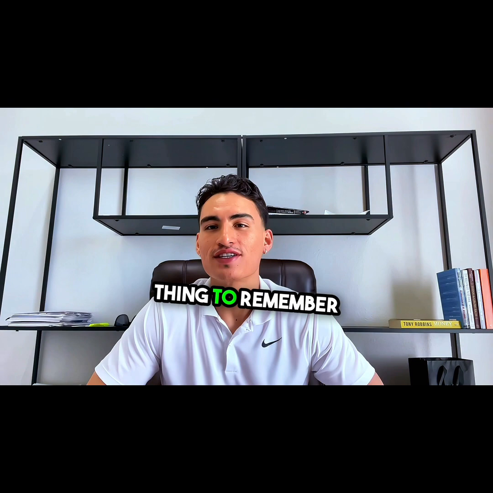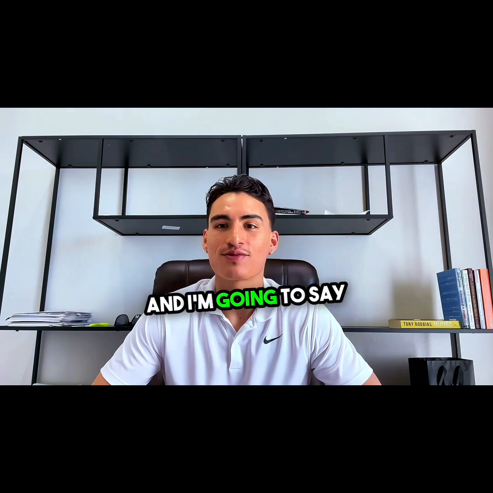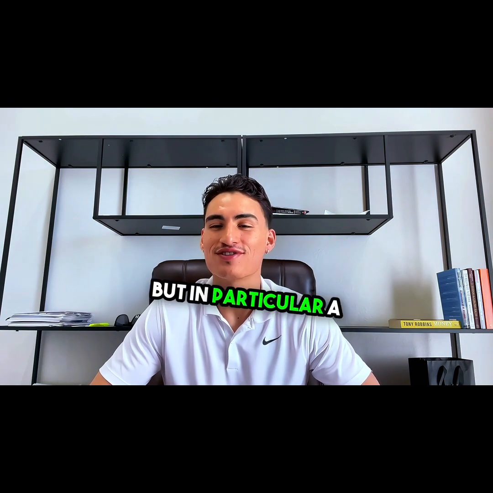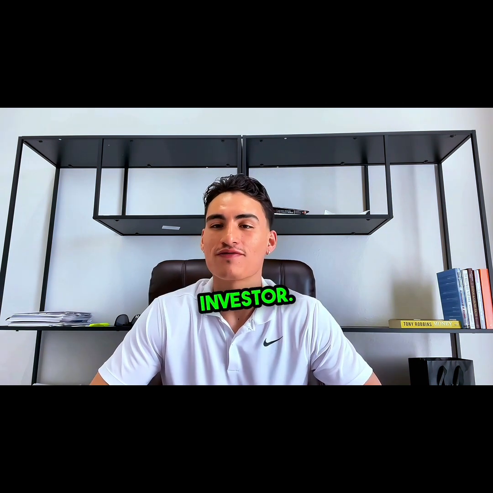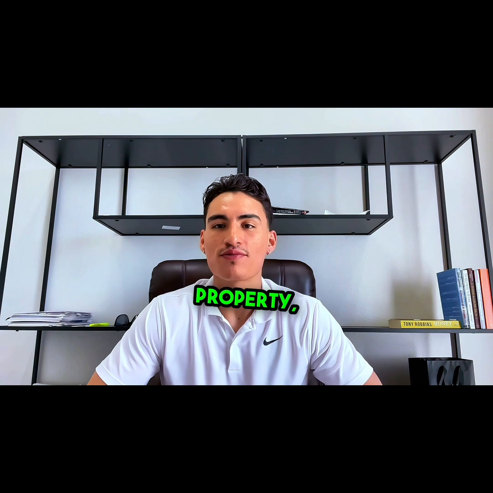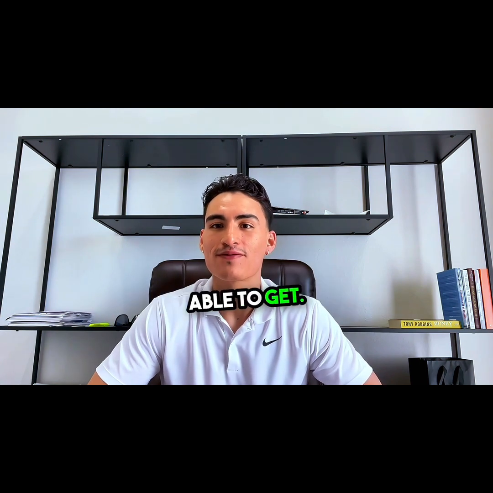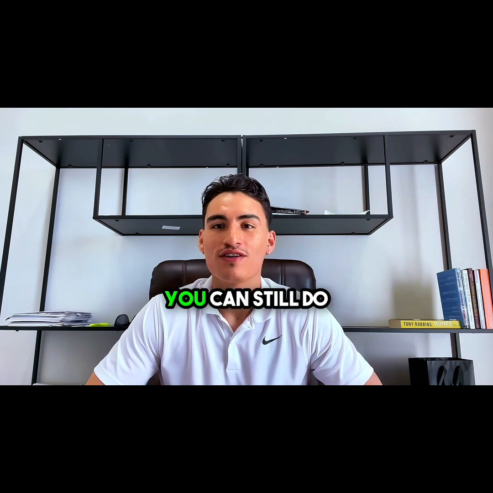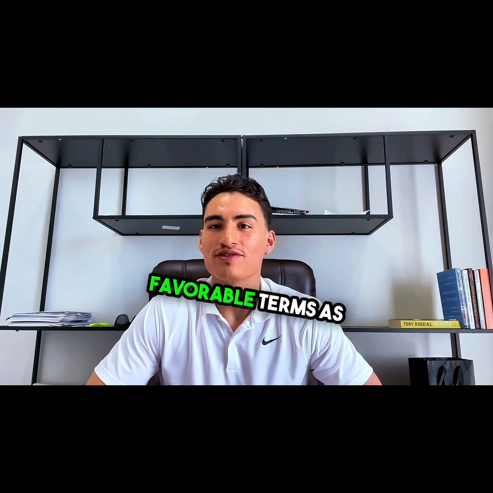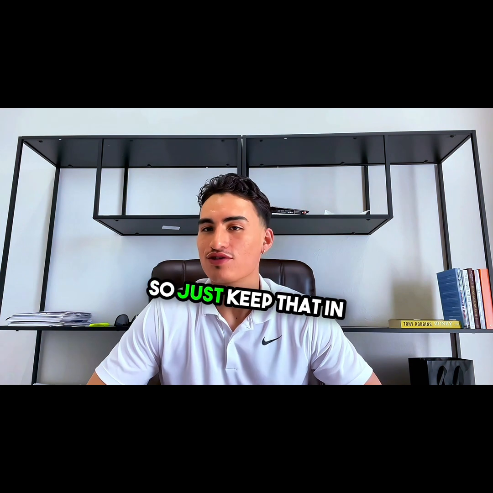Now, the most important thing to remember when you're doing a DSCR loan, and I'm going to say this with any investment property, but in particular a DSCR loan, the more cash flow the property has, the more attractive it is for an investor. So if you're really cash flowing on a property, this is probably a loan that you'll be able to get. Now, if you're marginal or if you're just under cash flowing, you can still do them, but it's not going to be in as favorable terms as you're probably hoping for. So just keep that in mind as well.